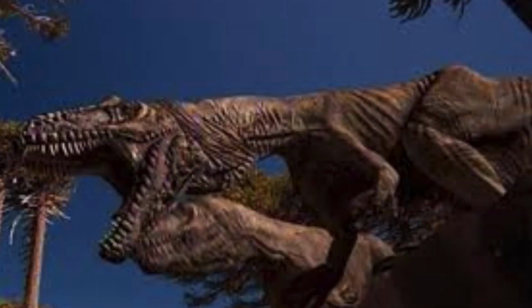Like, it looks very scary, especially with those teeth exposed the way that they are. Definitely not a design that I think many people will think of when they think of Allosaurus, but it's definitely cool in its own way.